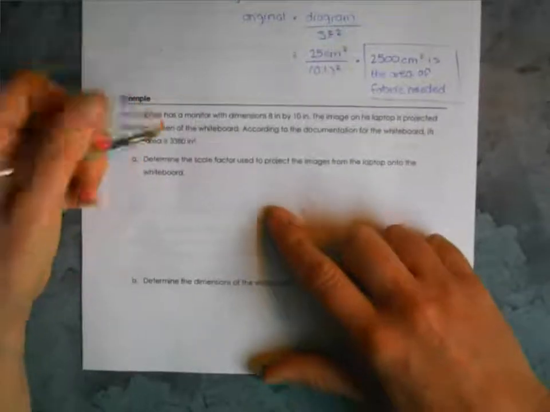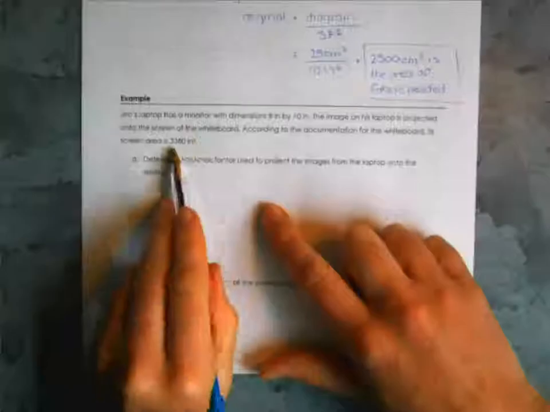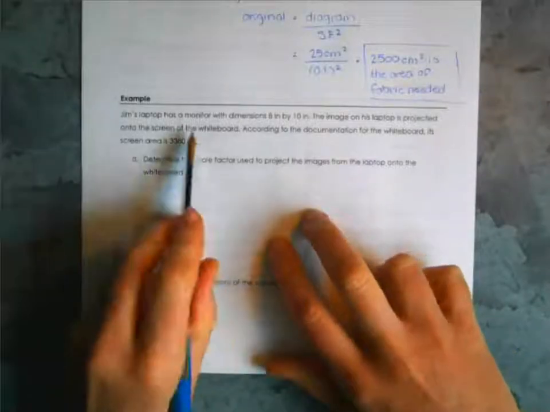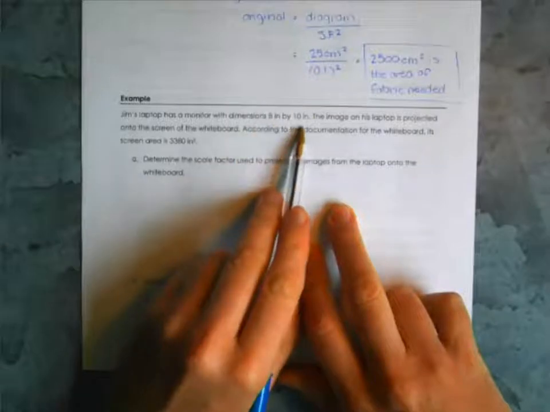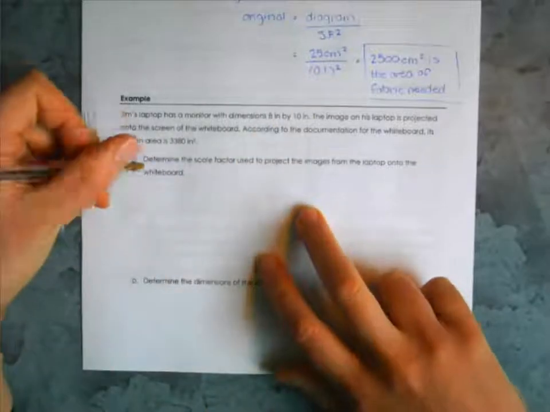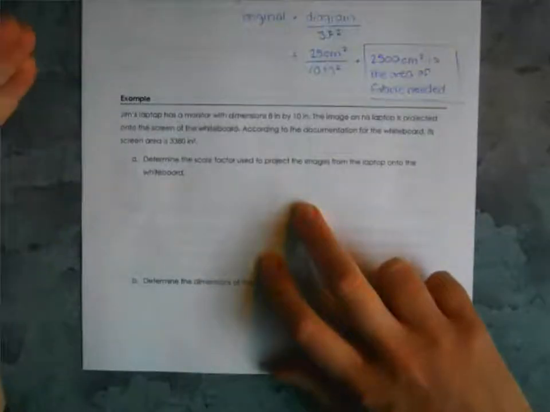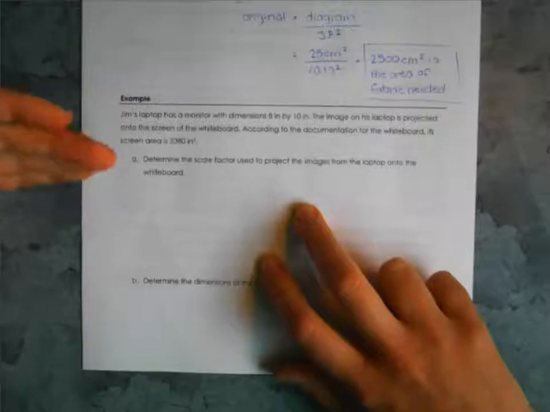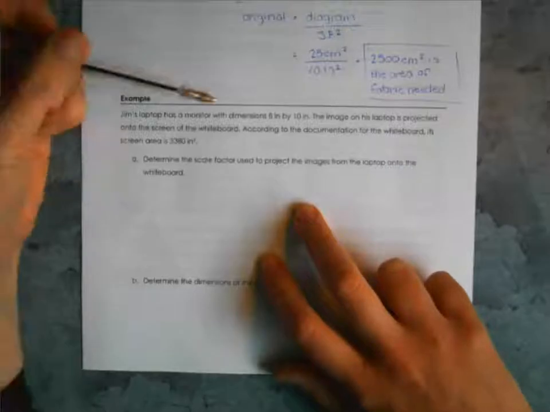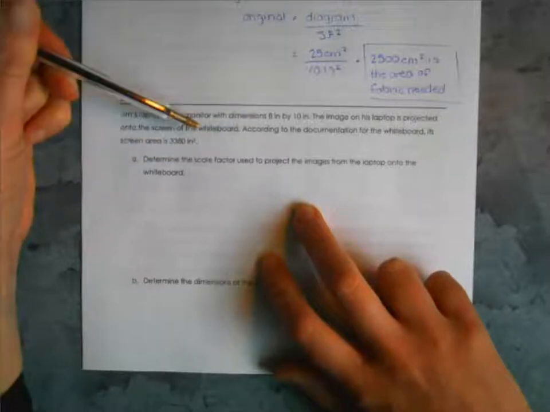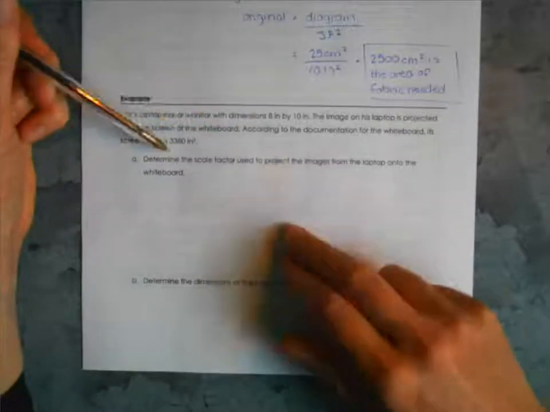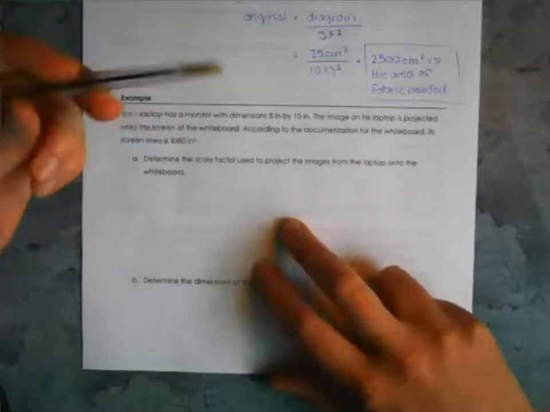Okay, so we have the area of the quote-unquote diagram, the whiteboard, but we only have the dimensions of the laptop screen, which is our original. And of course, if we want to determine scale factor, we need to have both in area. So that's a good thing to be aware of: when you're calculating scale factor, you need to have either both linear dimensions or both sets of areas. Okay.